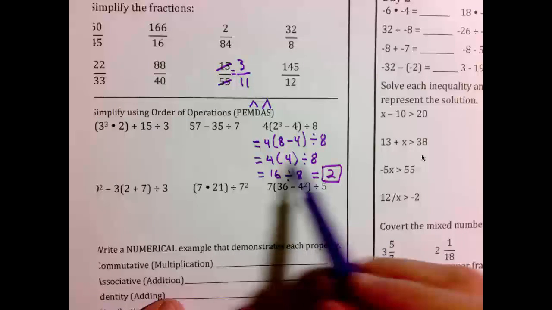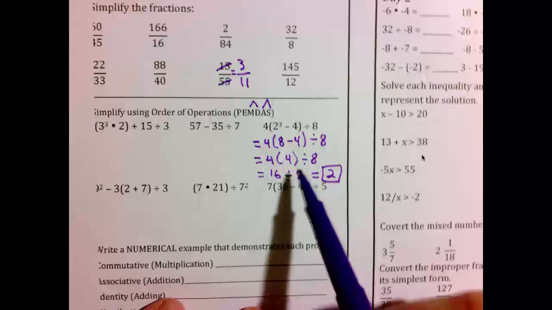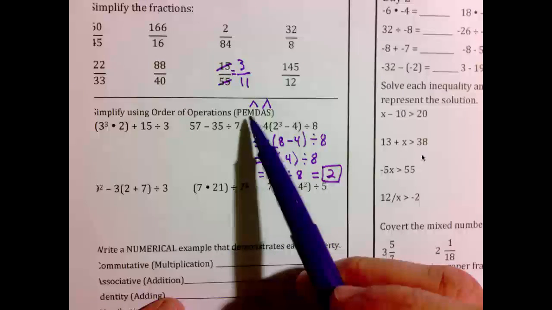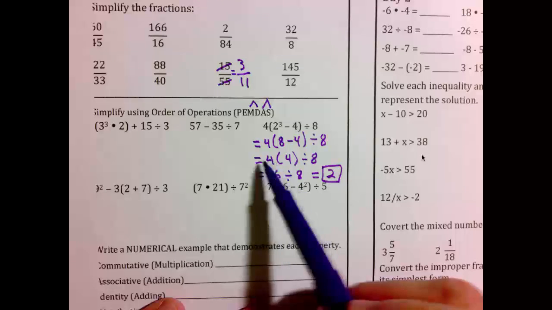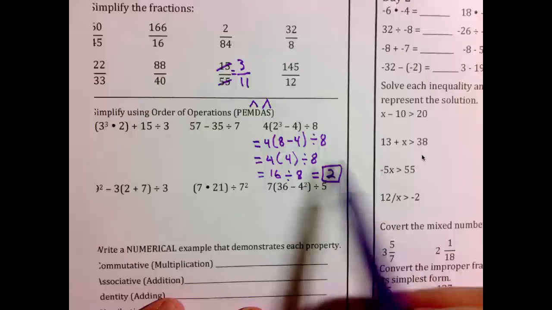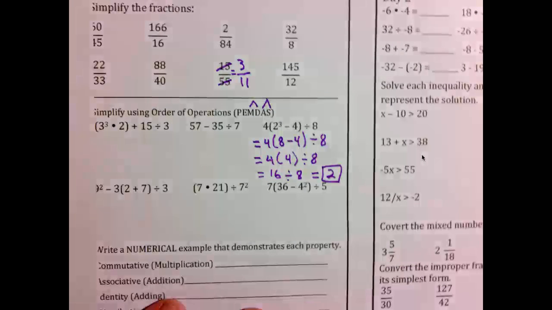In this last line, the multiply doesn't happen first because the m is first. The multiply happens first because it is on the left. If we have a multiply and divide in one line, we go from left to right. 2 is my final answer there.